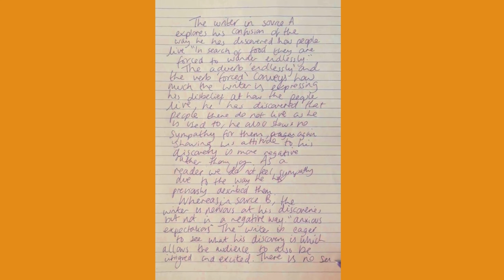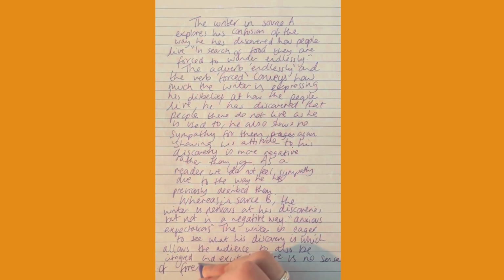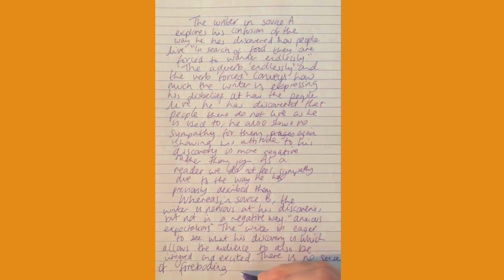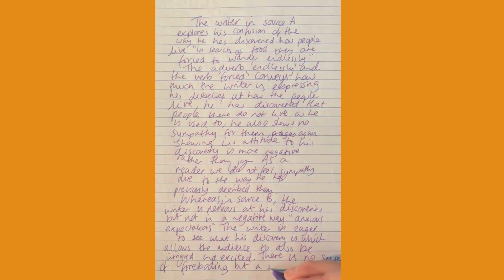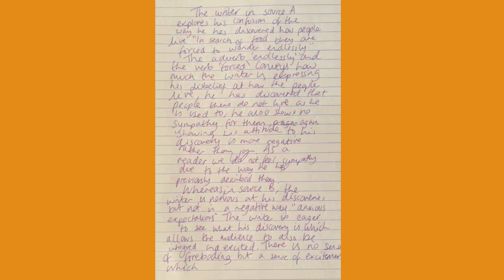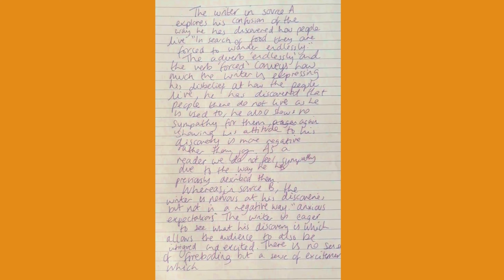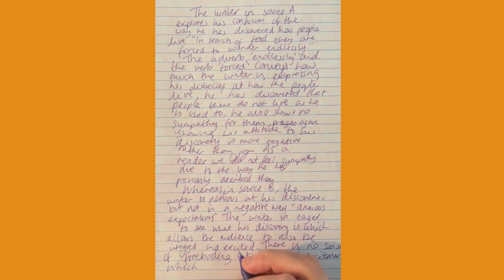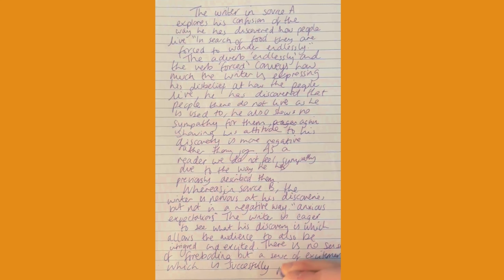So there is no sense of foreboding, but a sense of excitement, which is successfully portrayed by the writer. Remember, we did that on paper 1 question 4, so we were talking about how the writer successfully did things, and we can use that here as well. We're not evaluating, it's a different skill, but we can still talk about what the writer has used because we have to. We can also talk about the effect of that.